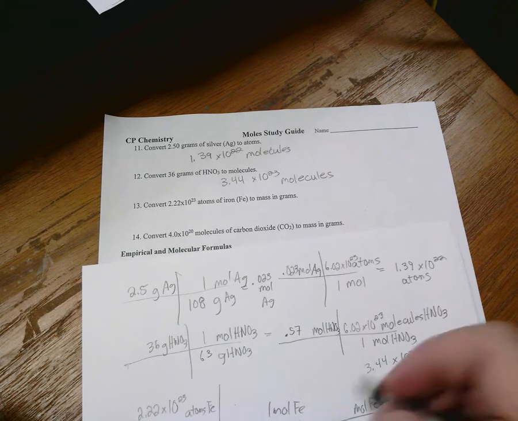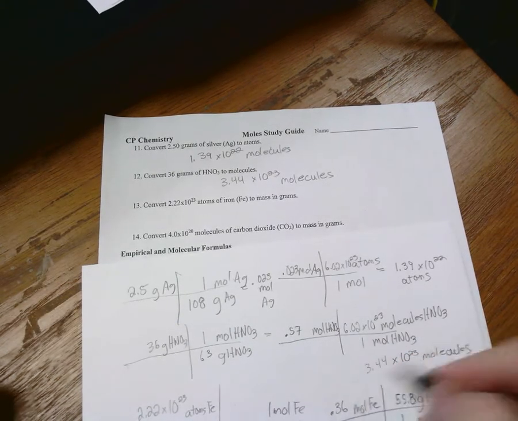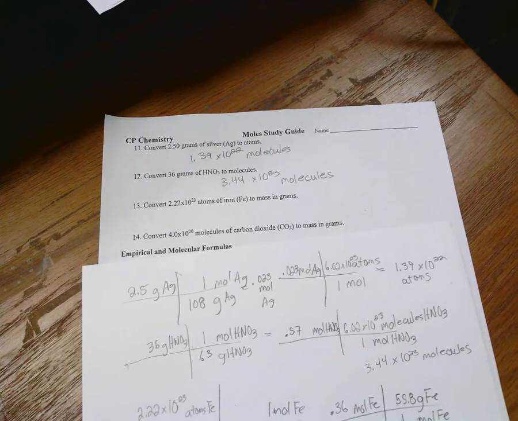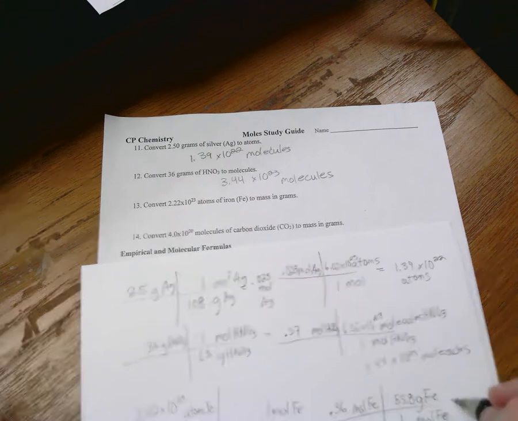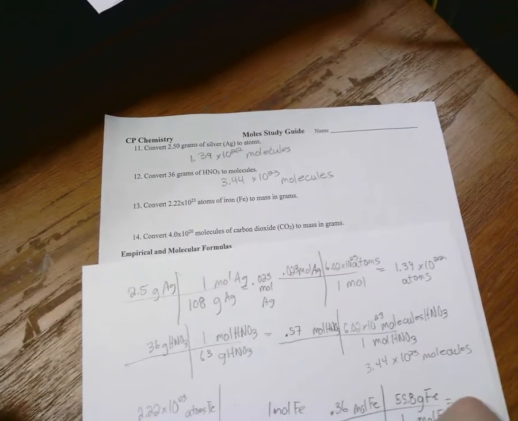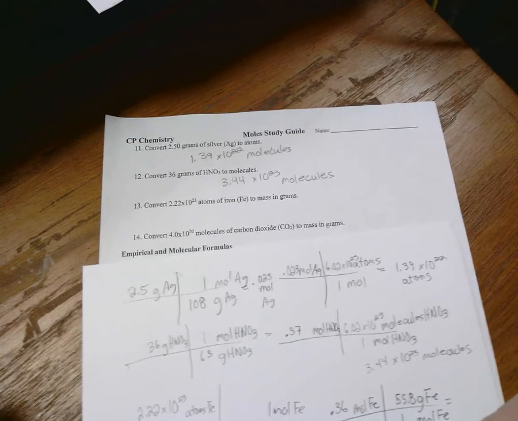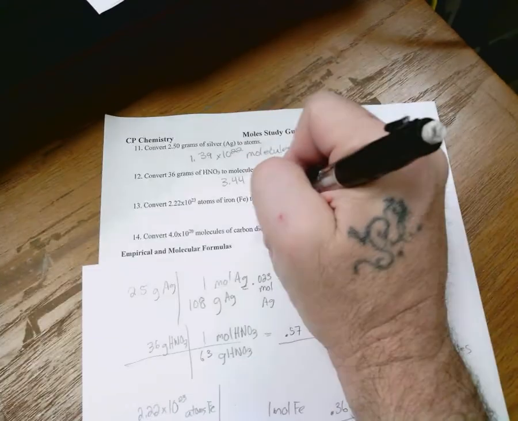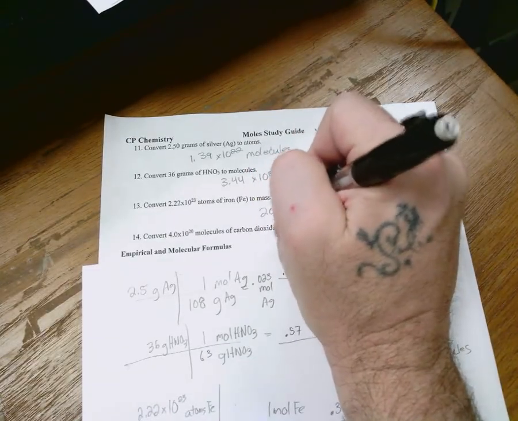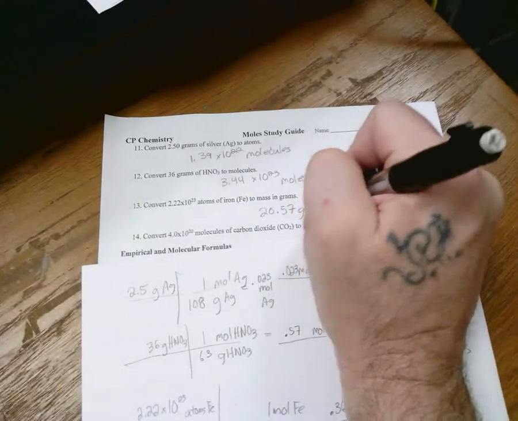gives us 0.36 moles. That gives us 20.57 grams of iron.